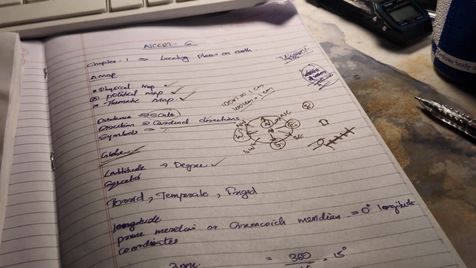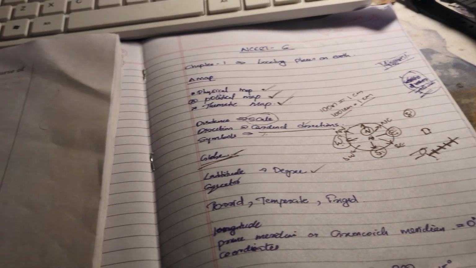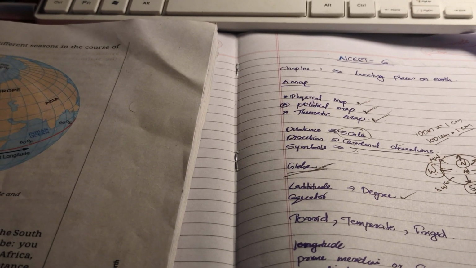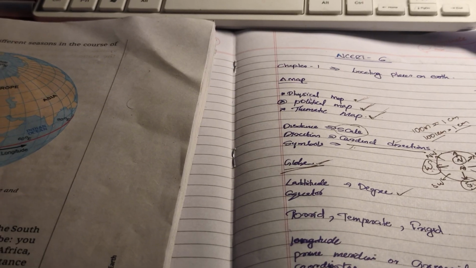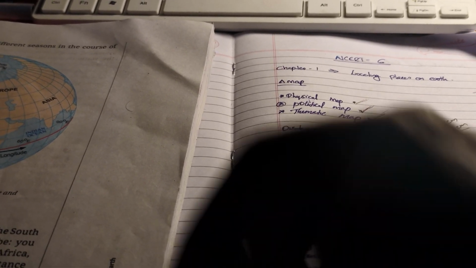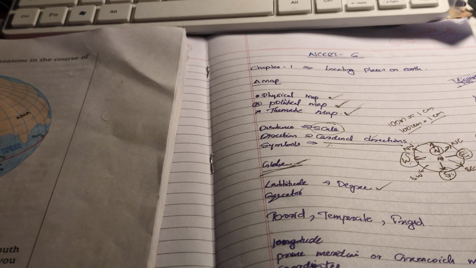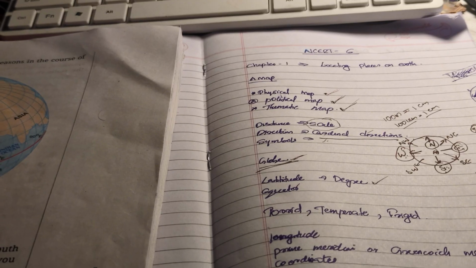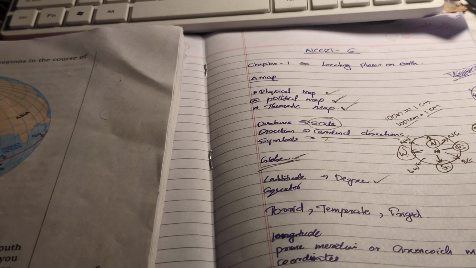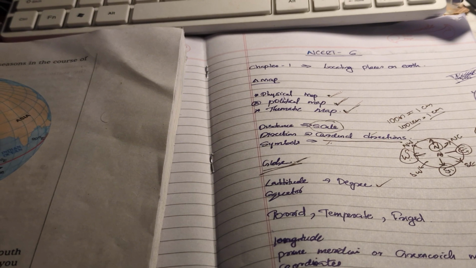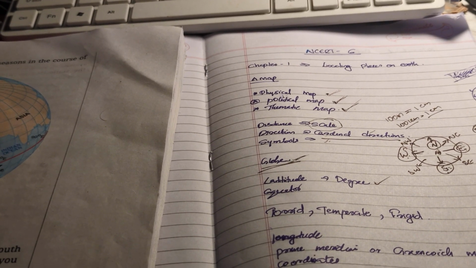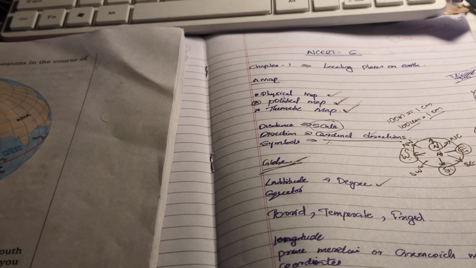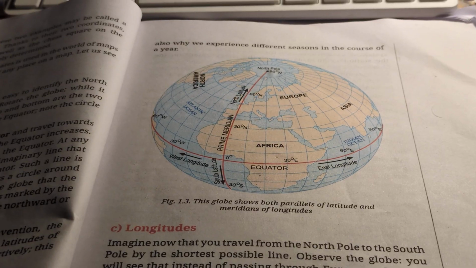Okay, that is about the relation between the latitude and the climate. So basically at the equator the climate will be torrid. When we move away from the equator, close to the North Pole or the South Pole, the climate becomes temperate. If we reach the North Pole or South Pole, that climatic condition will be something called a frigid. Okay.